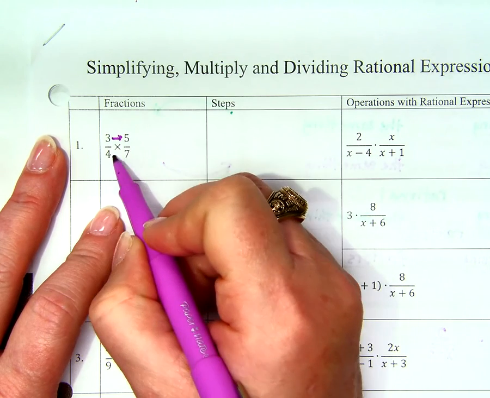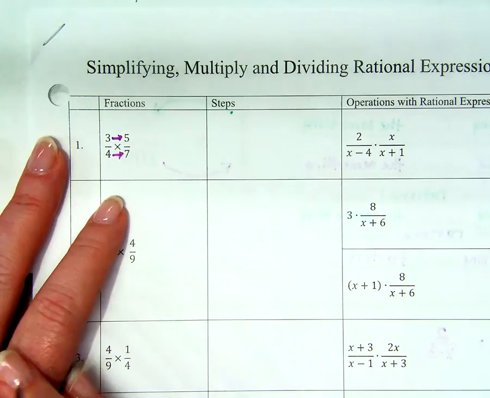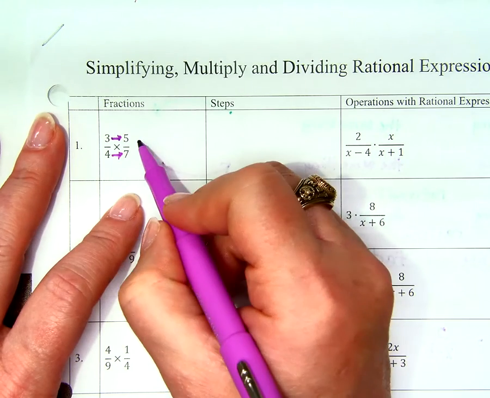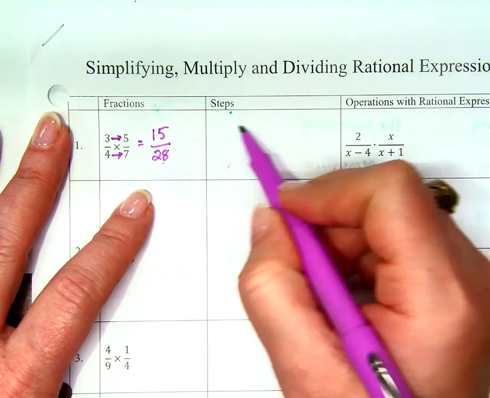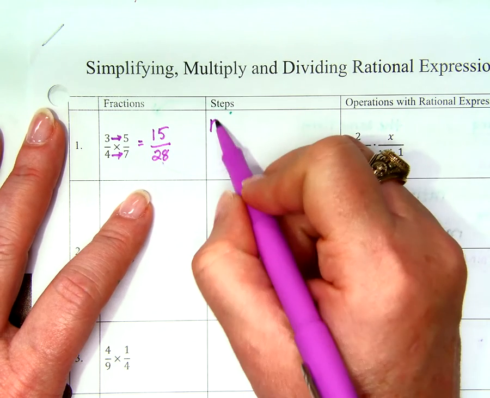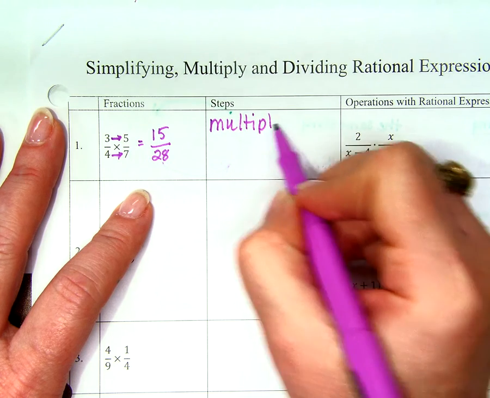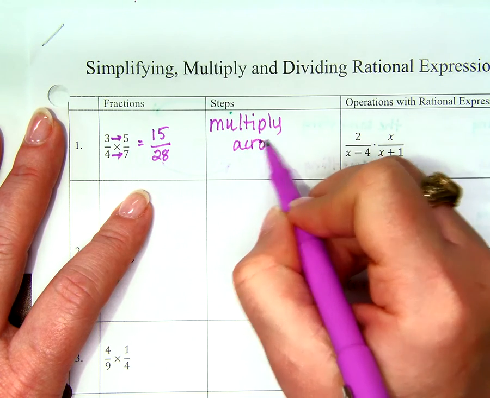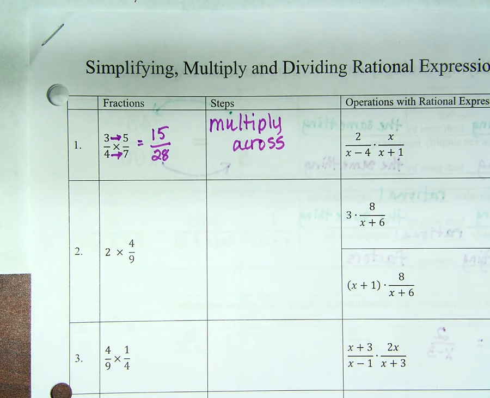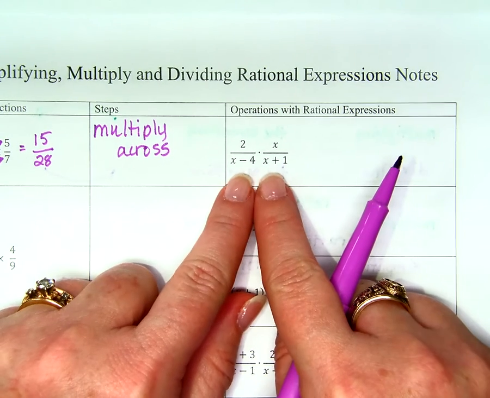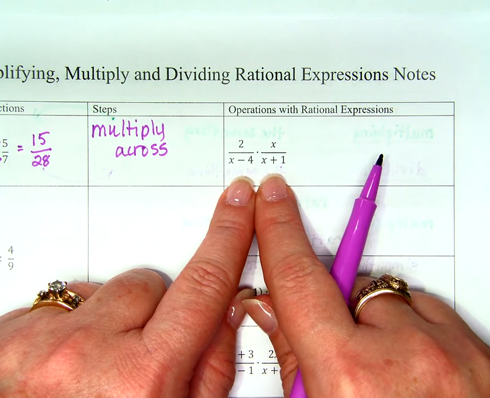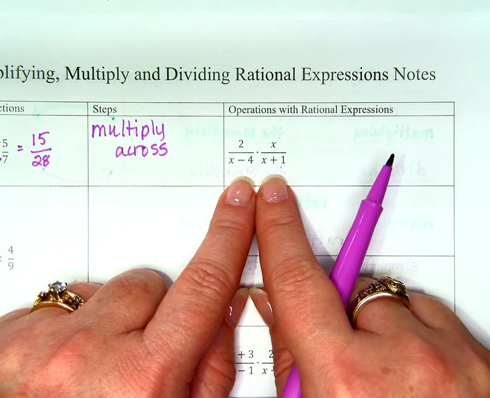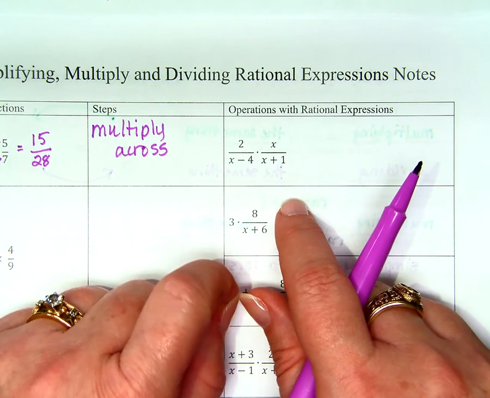Yeah, just straight across. I multiply straight across the numerator and straight across the denominator. What is 3 times 5? 15. And what is 4 times 7? 28. So what steps did I just take? Multiply across. Do you see the difference between multiplying across and cross multiplying? Good. How is that going to be different when I have rational expressions instead? It's not.